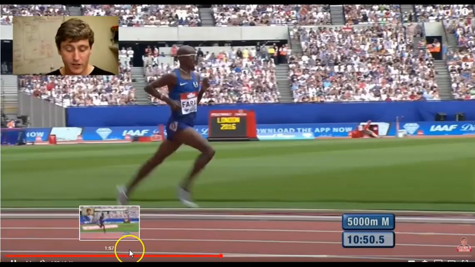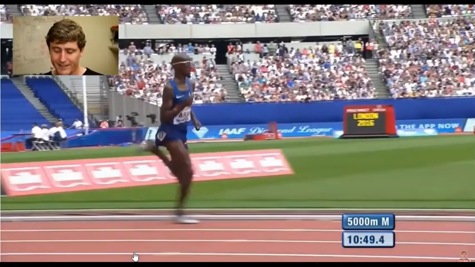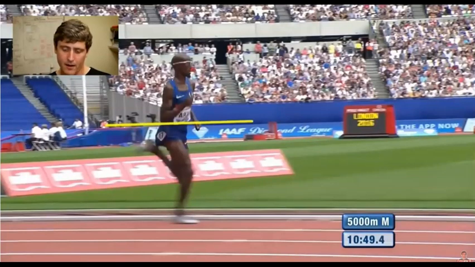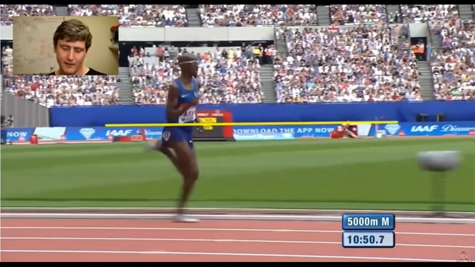Not just without overstriding, he's also managing to do so without expending too much energy up and down. So if we drew a line in parallel with the track here, and we'll just let this run through, there's very little unnecessary vertical displacement.